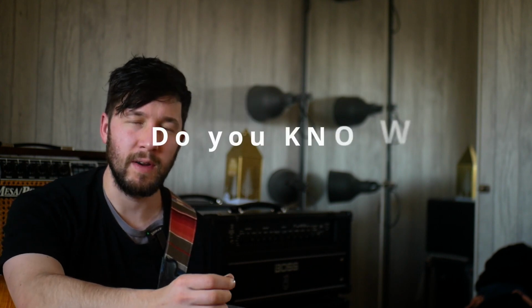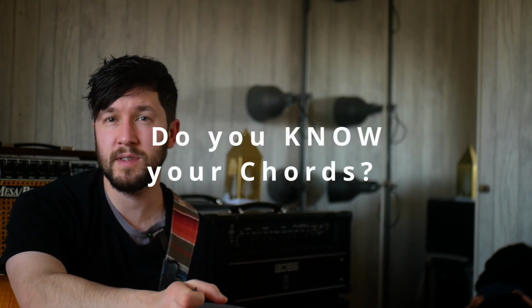But today I wanted to talk about a bit of a concept, and getting to know what you already know a little bit better, and asking the question, do I really know what these chords are? And some ways that you could explore things that you maybe haven't before, or things that you have.